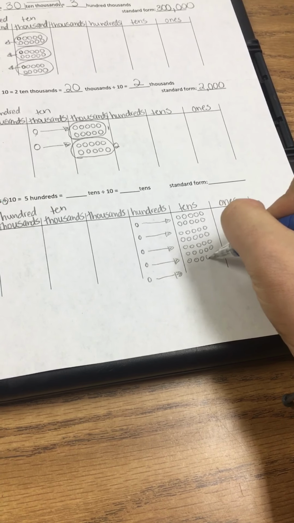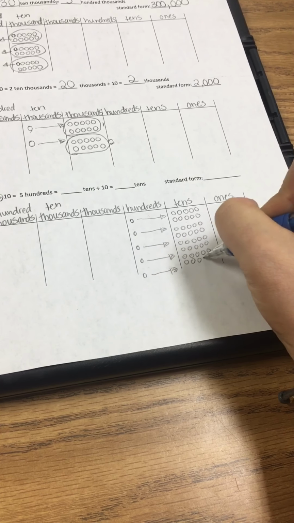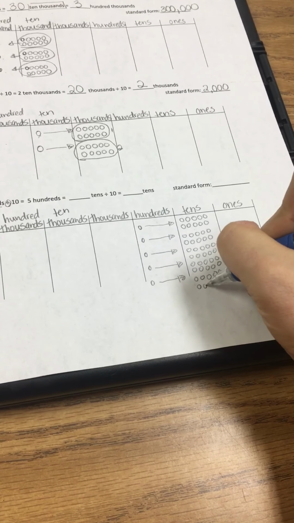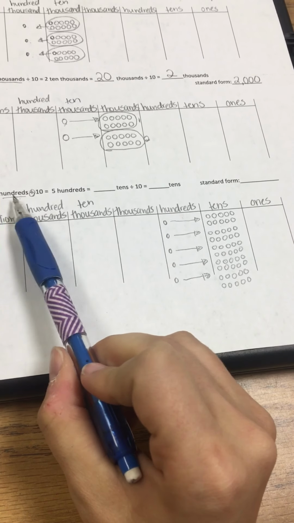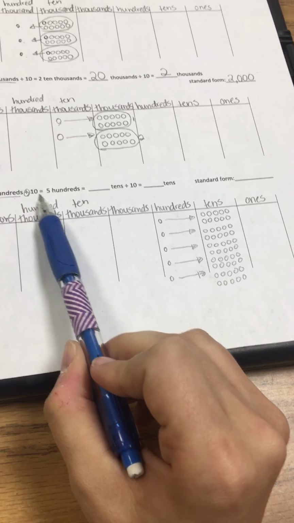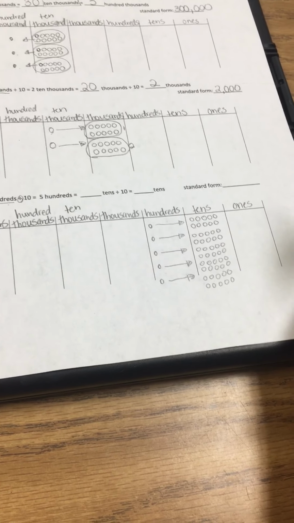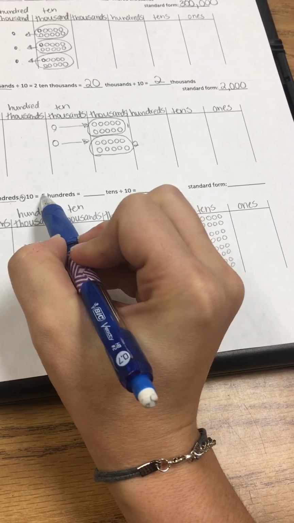Okay, so when we did that, 5 hundreds divided by 10 equals, I'm sorry, this should not say 5 hundredths.